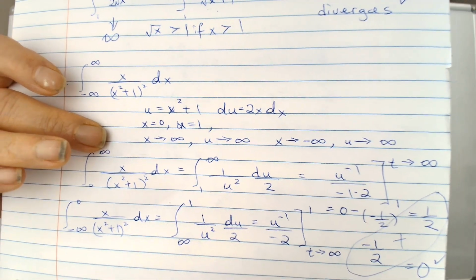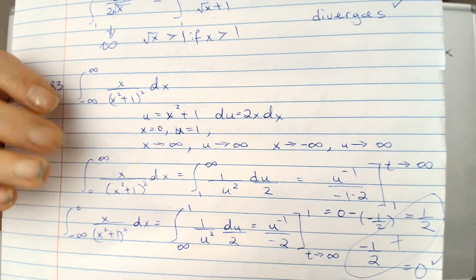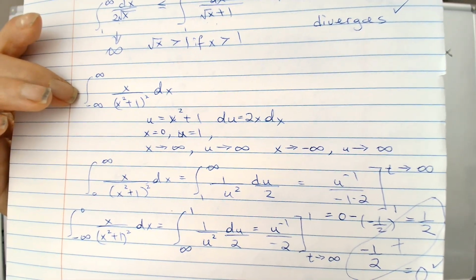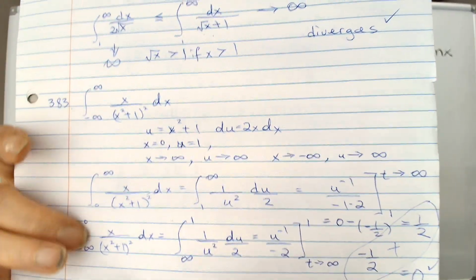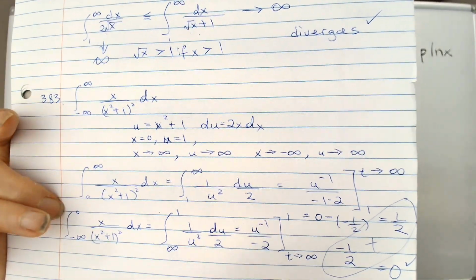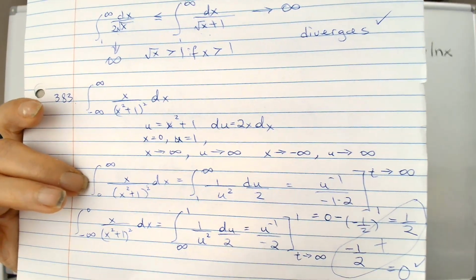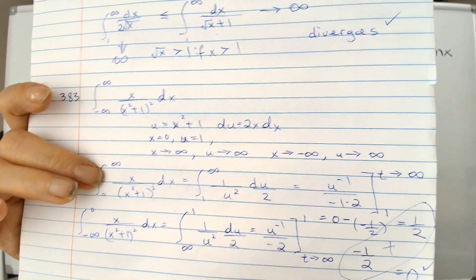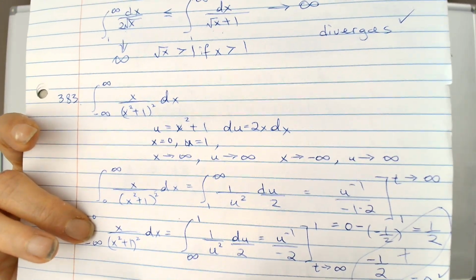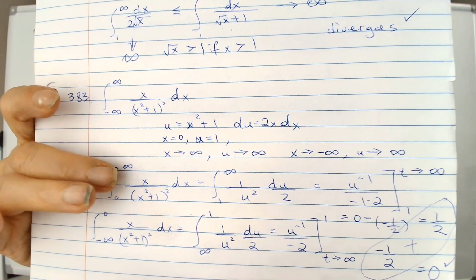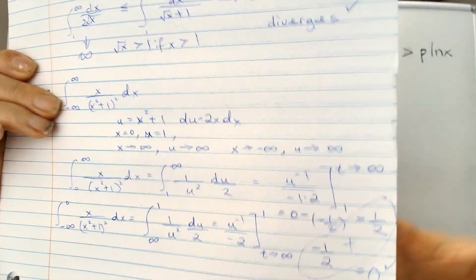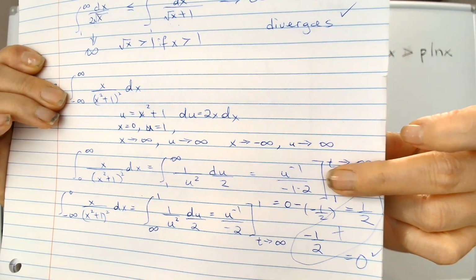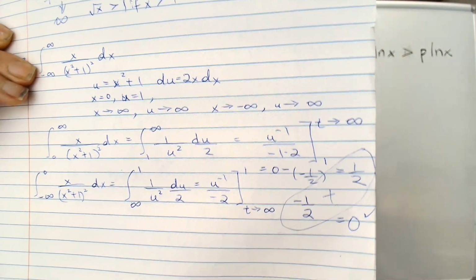Okay, and the reason we have to do that is because we're going to have to break this thing into two chunks. By the rule, you go from 0 to infinity and then from negative infinity to 0, two parts. And once you integrate it and plug the u in, the two parts end up looking the same. You're both integrating 1 over u squared, which becomes negative 1 over u.